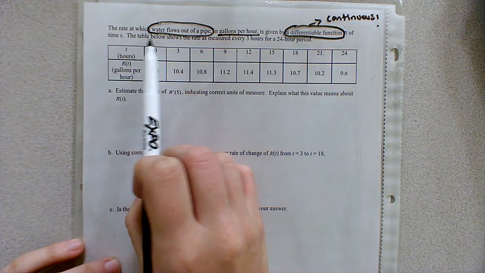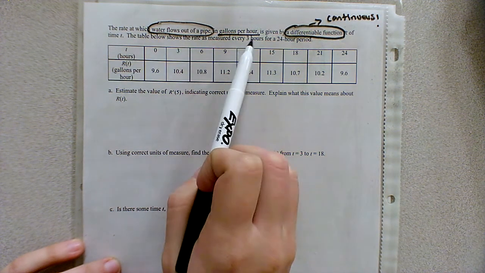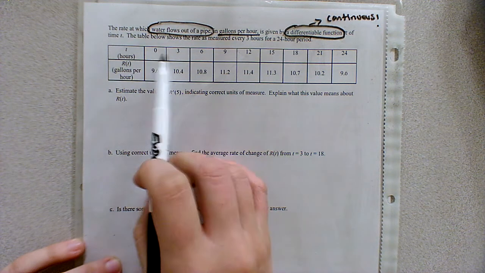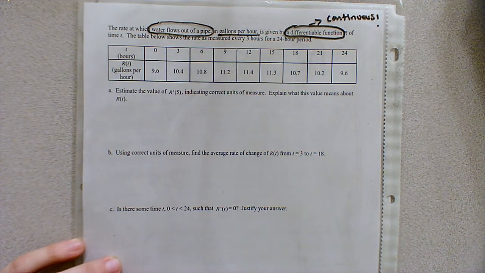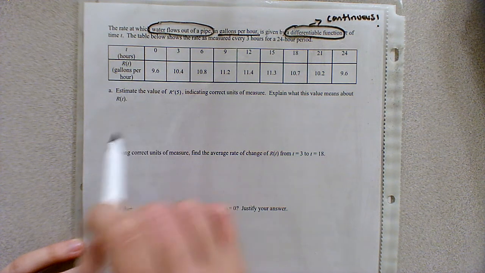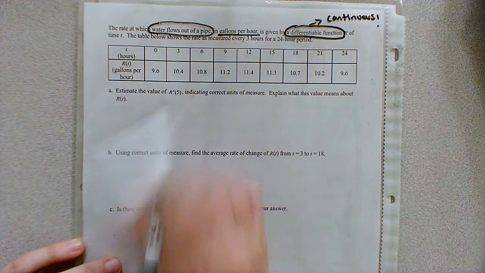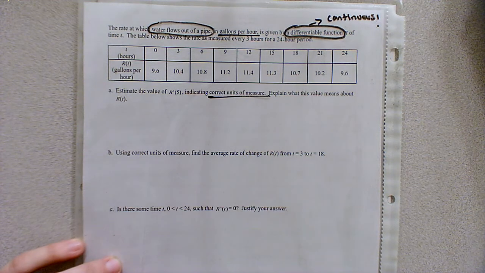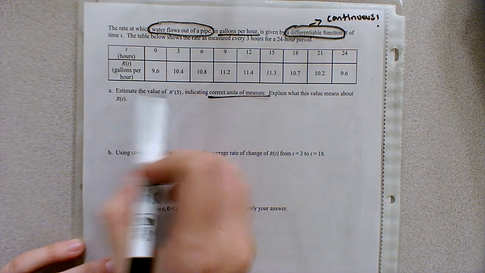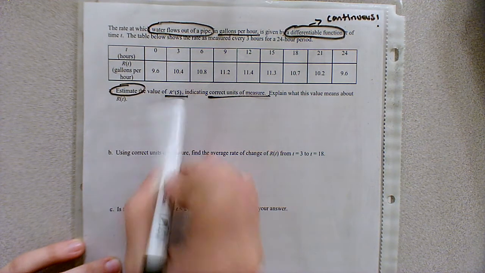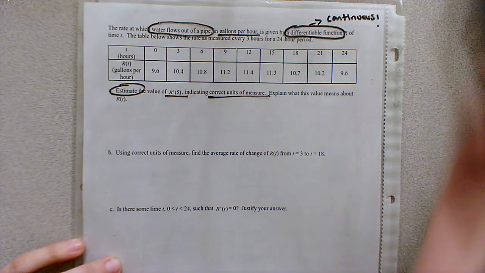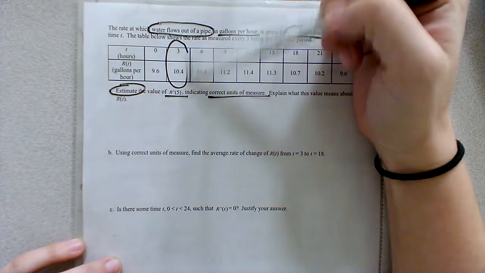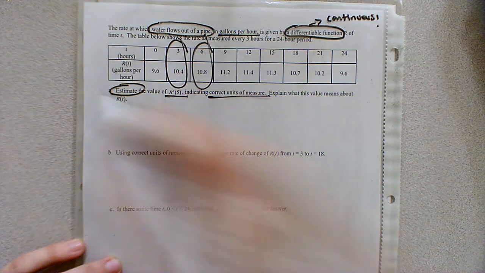Time is t. The table below shows the rate as measured every 3 hours for a 24-hour period. So every 3 hours, they look at the rate at which the water is flowing out of the pipe. They want us to estimate the value of the derivative of this rate, essentially the rate of a rate, at time 5, and use correct units to explain. To estimate a derivative, we want to pick 2 points, one before the location and one after. So if we're dealing with time 5, we most likely want to pick these 2 ordered pairs.